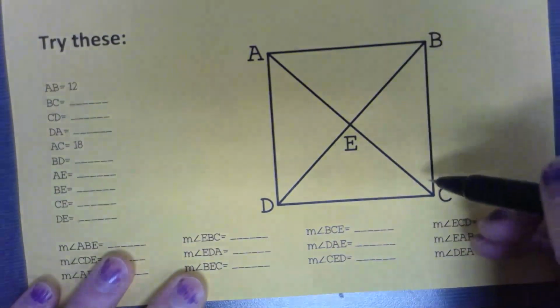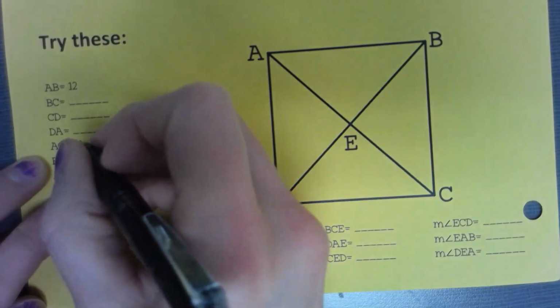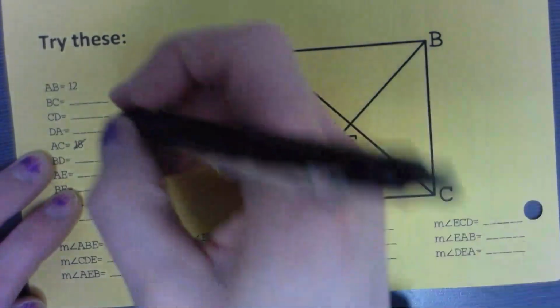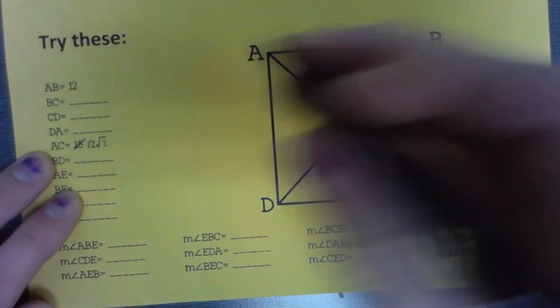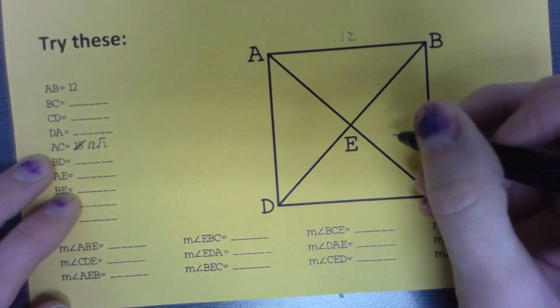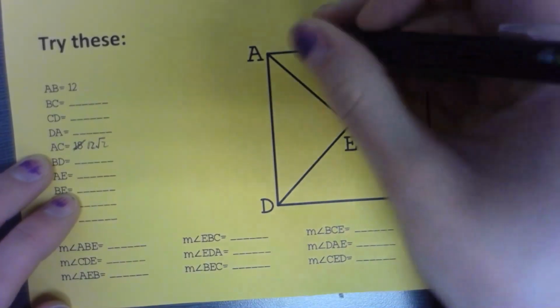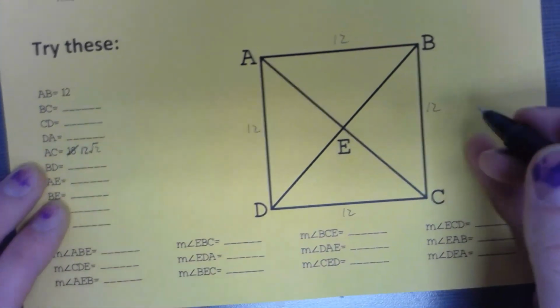AC is not 18, AC is 12 root 2. So AB is 12, AC then would be 12 root 2, but if AB is 12, then those sides are going to be 12 as well.